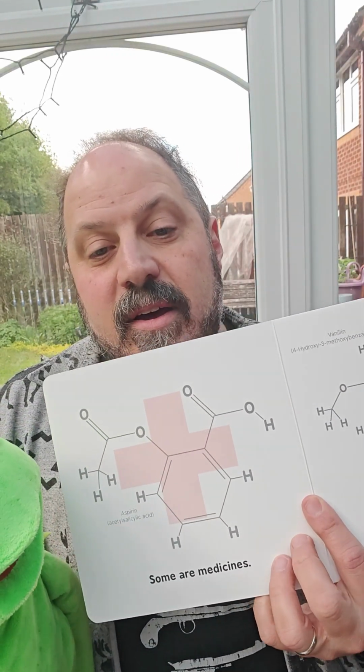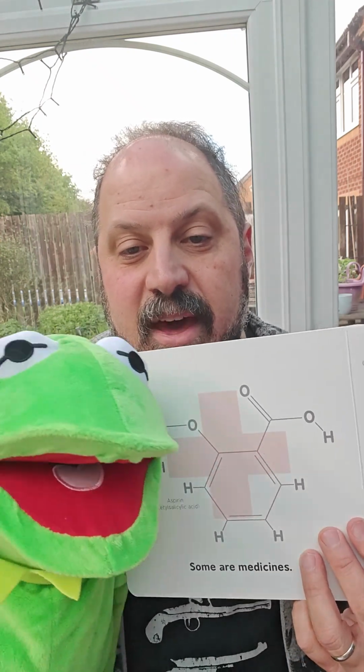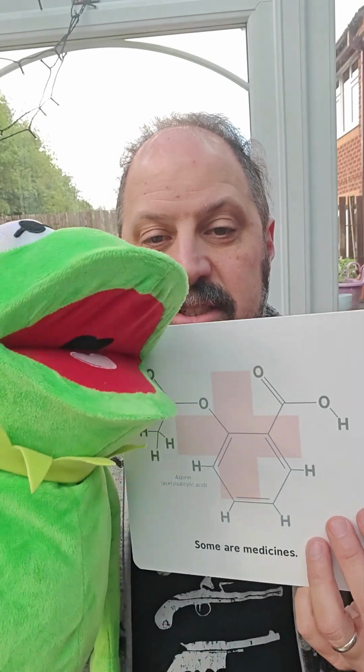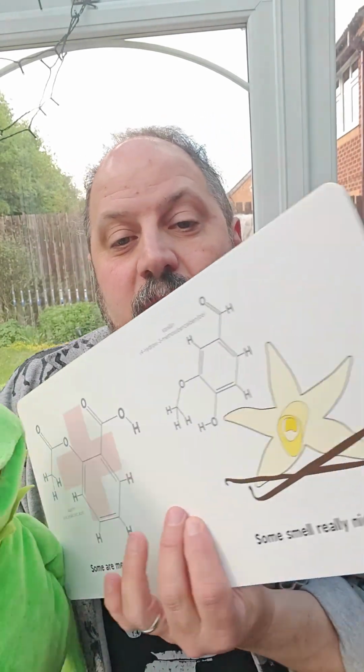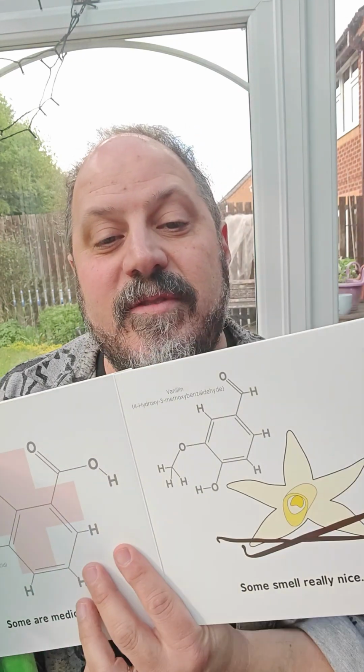Something else carbon can make is medicine. What's that? That is acetylsalicylic acid, also known as aspirin. And some are very smelly. Vanillin, which is also called 4-hydroxy-3-methoxybenzaldehyde. That is what makes cookies taste so good, and vanilla frosting.